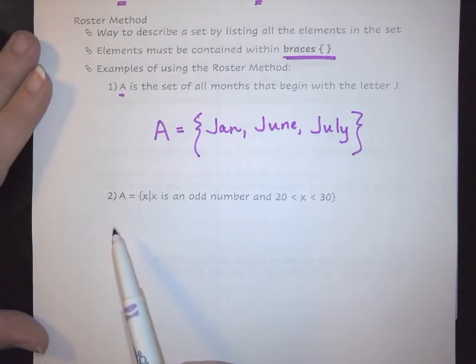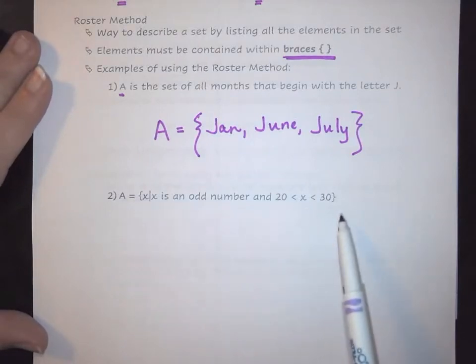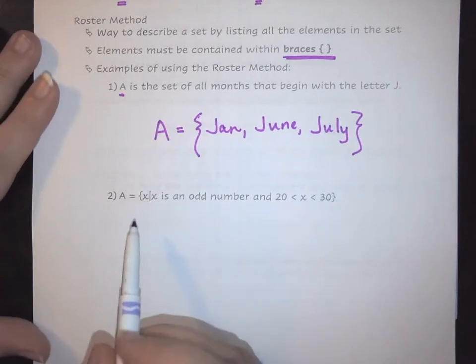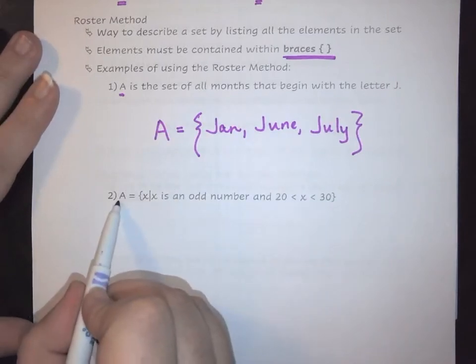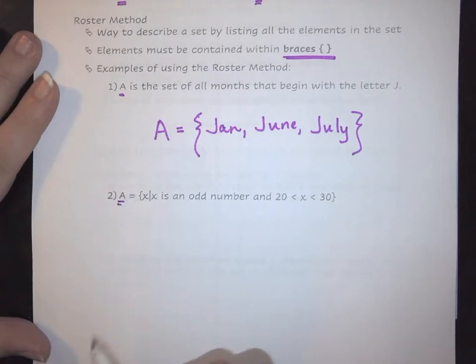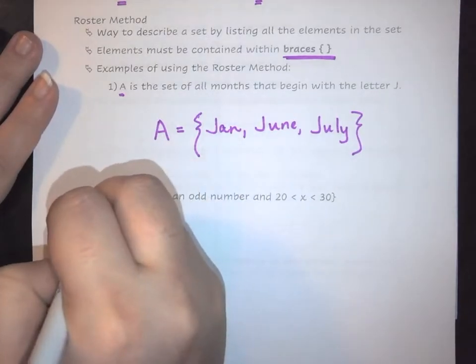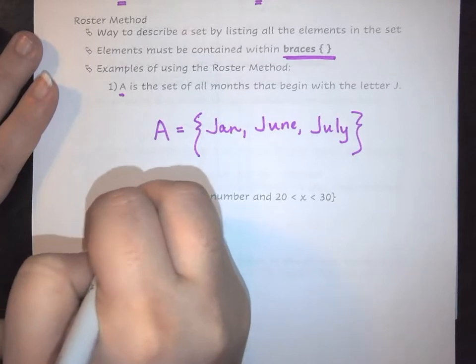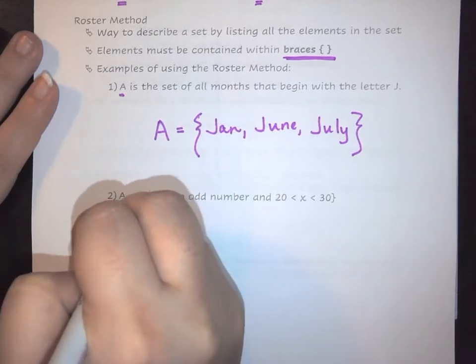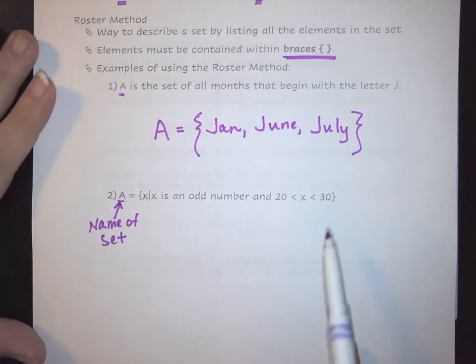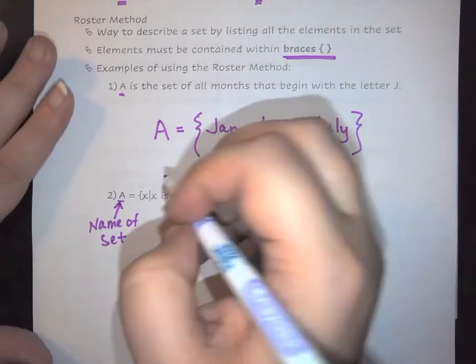Now another way is we could be given what's called set builder notation, and we're going to learn more about that a little bit later. So again, I've got a capital, so this is going to be the name of your set, so we're calling it A. Now the way that this works is we have a few elements here.